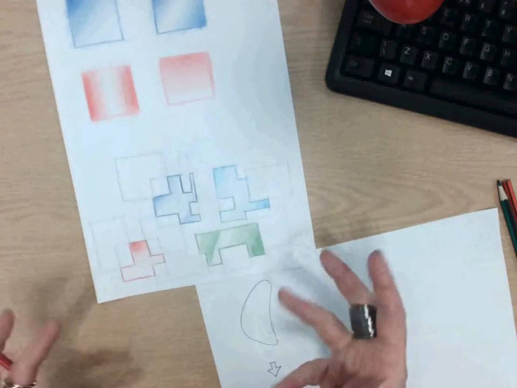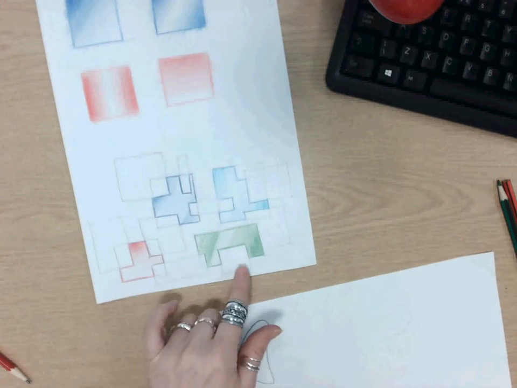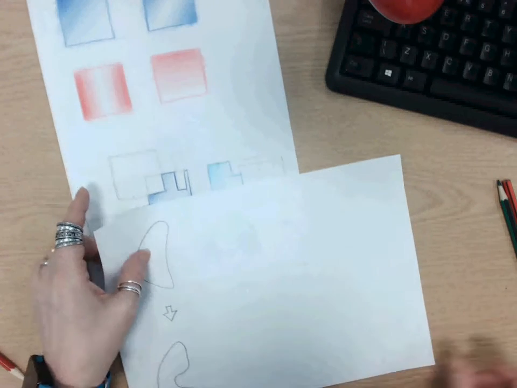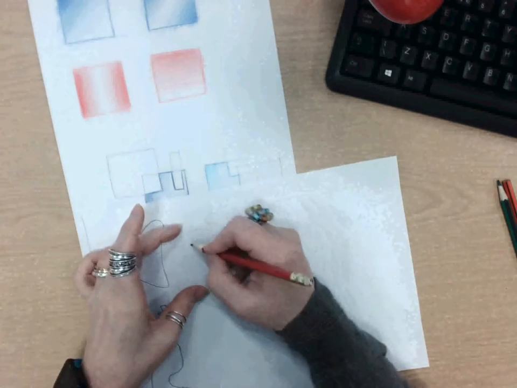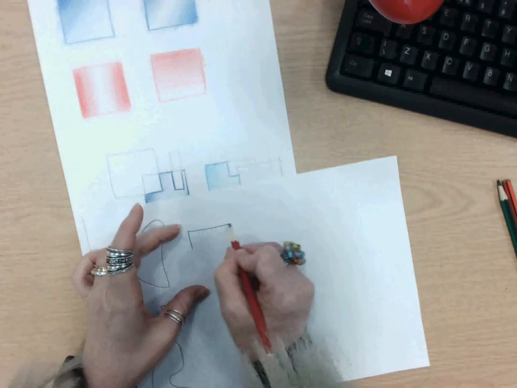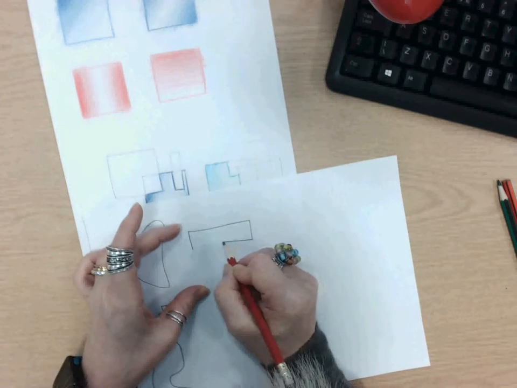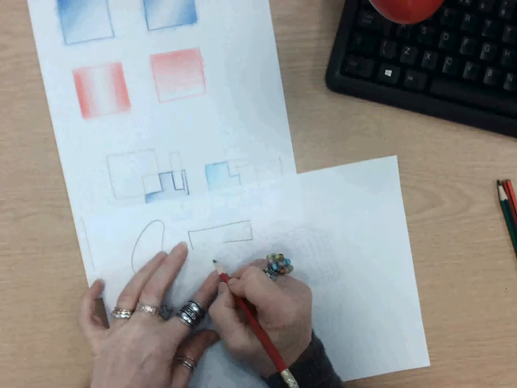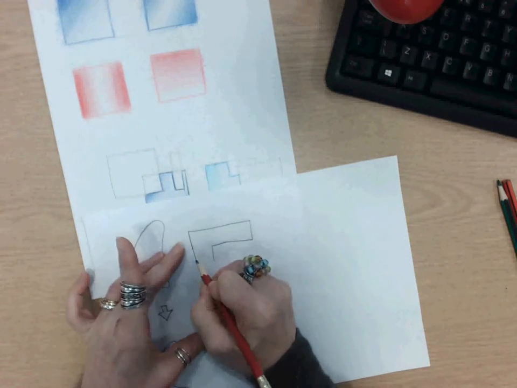These two are probably a bit better. In fact, no, I'm going to go with the green one. I'll stick to the green one. So I'm going to trace that again. What have I got? Tracing that, sort of. Yep, it goes like that.